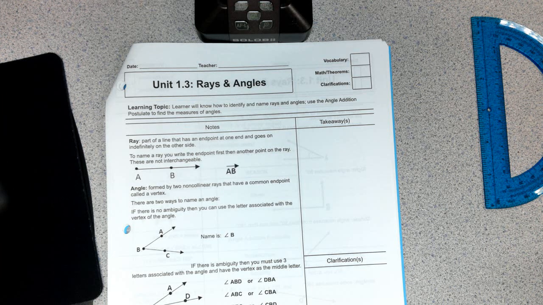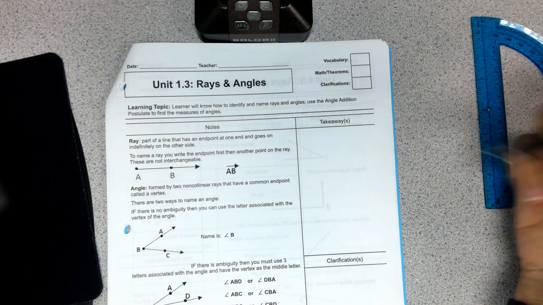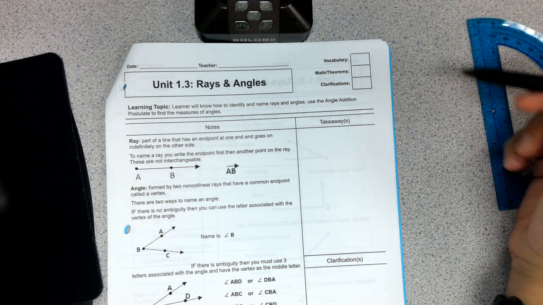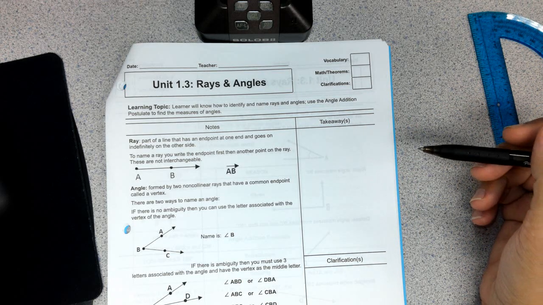Okay, today we'll be talking about rays and angles. We're going to start off with the notes here and work our way through some examples throughout the packet. So, in this first part, we have a ray.